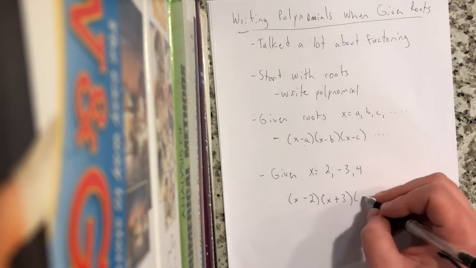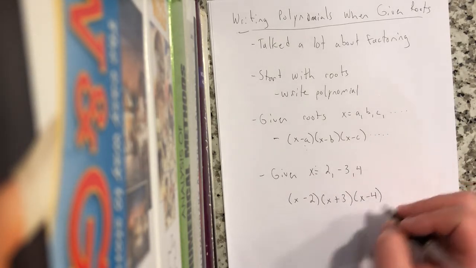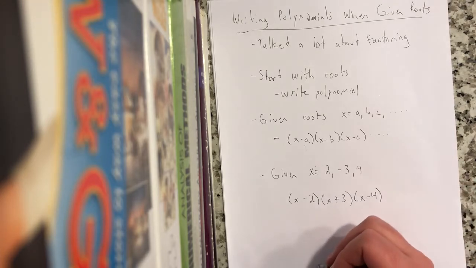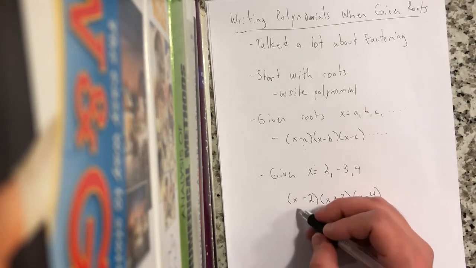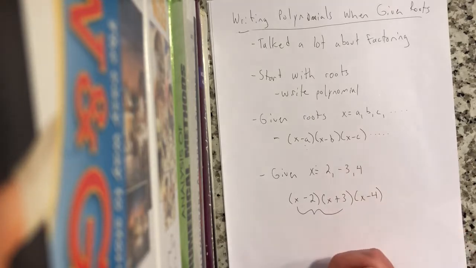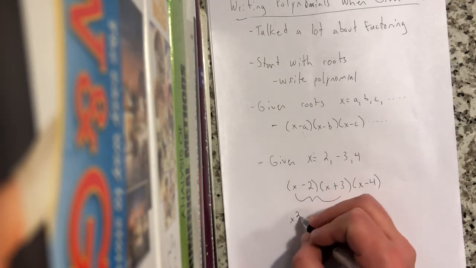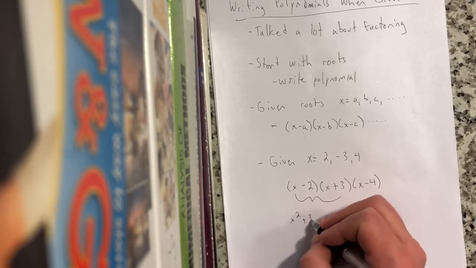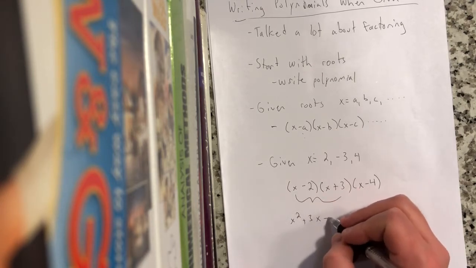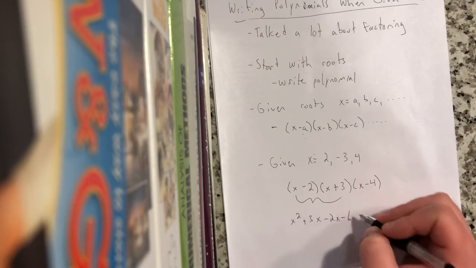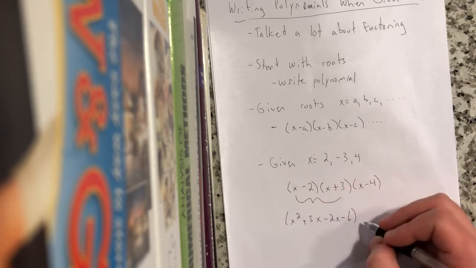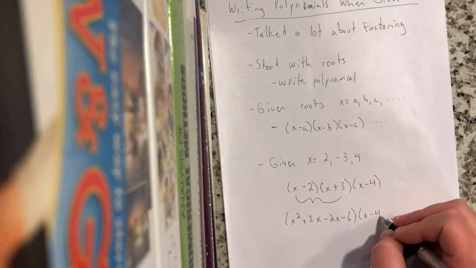And then we're going to have x minus 4 at the end. Now let's take these first two and multiply them. This would be your typical FOIL method. So we're going to have x squared plus 3x minus 2x minus 6. All of that will be multiplied by x minus 4.